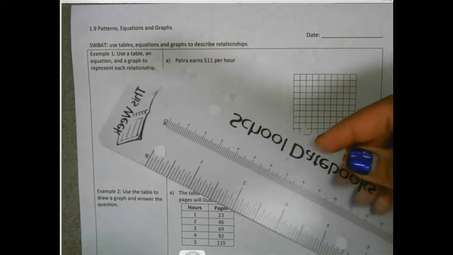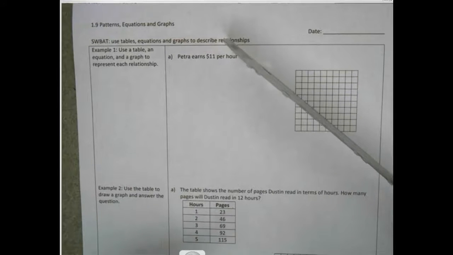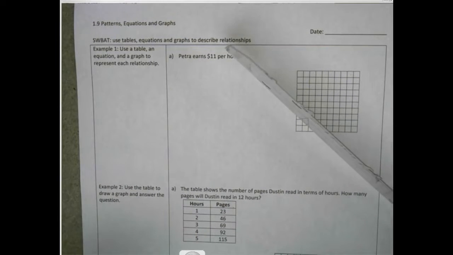Do me a favor. If you don't have one yet, go and grab yourself a ruler or a straight edge. If you have just your student ID or Visa, credit card, those work as well. Anything with a straight edge, even if it's not a ruler, grab that. Press pause if you need to, just let you have it. Thank you so much.